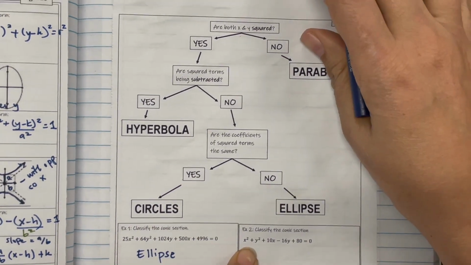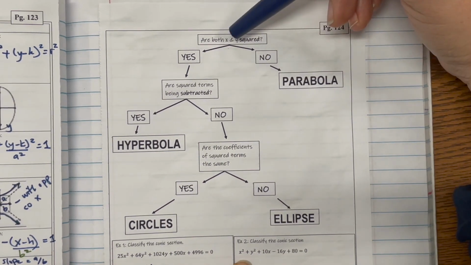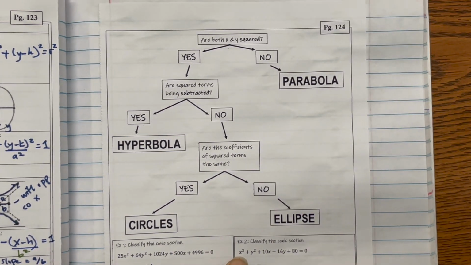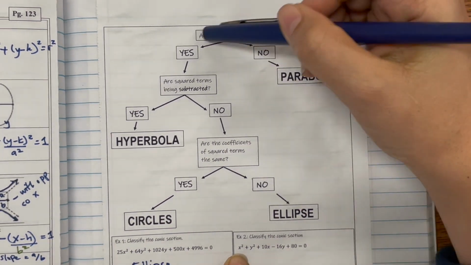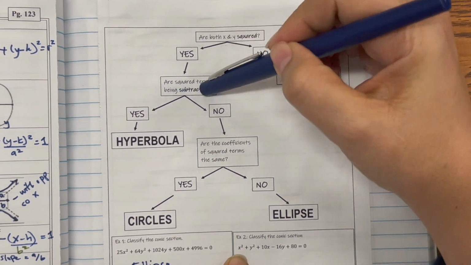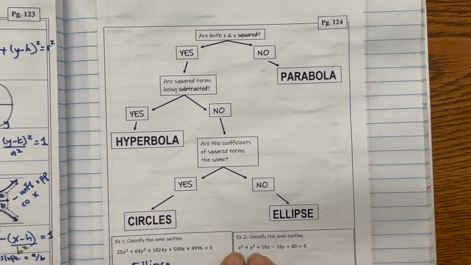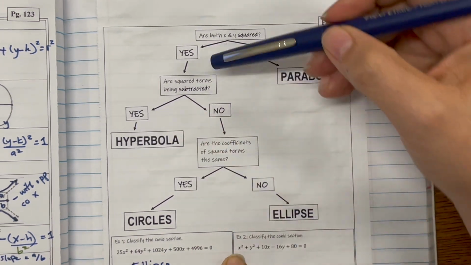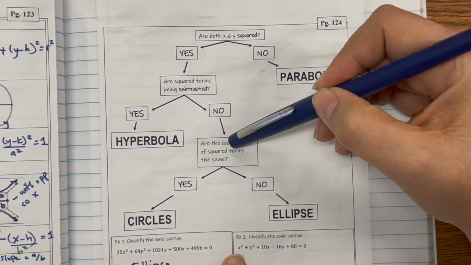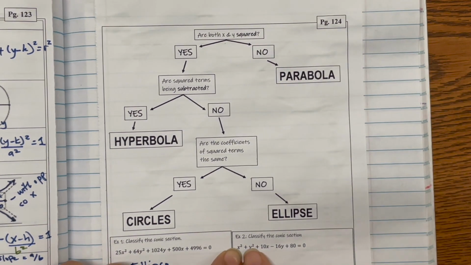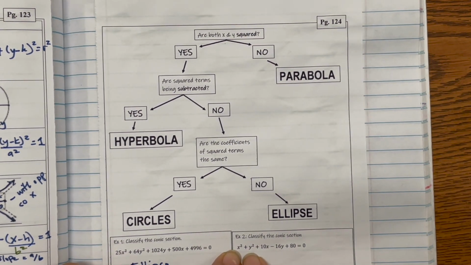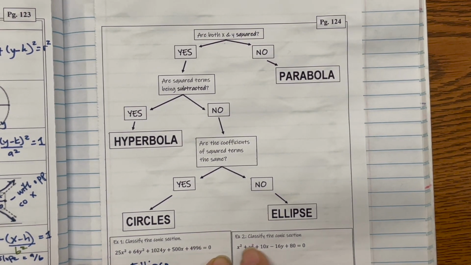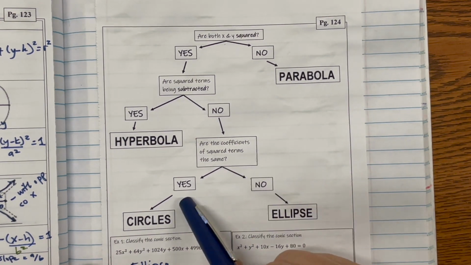So ask the first question. Are they both squared? Yes, they are, so it's not a parabola. So I go yes. Are the squared terms being subtracted here? No, they're being added, because if they were being subtracted, it would be a hyperbola. Are the coefficients of the squared terms the same? Meaning, next to the x squared and the y squared, are those numbers the same? Yes, they are. They're both invisible ones. So yes, that is a circle.